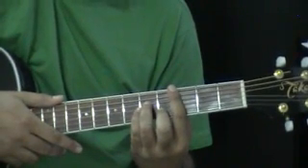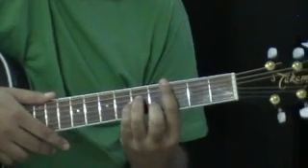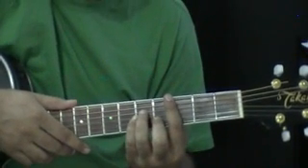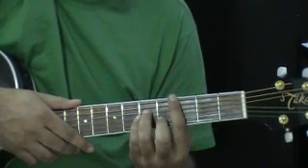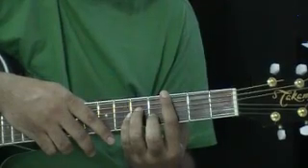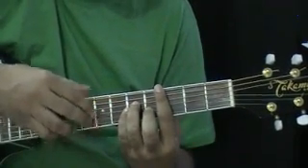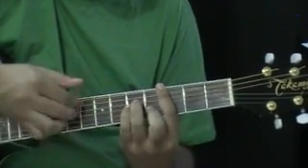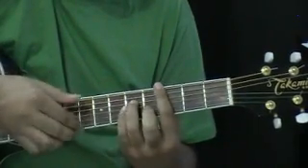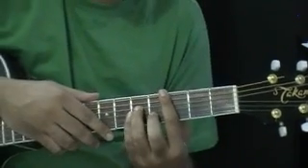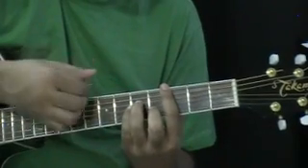So this is how it will sound in C minor, and I'll first show it to you in the original speed, then I'll slow it down, and then I'll show you a few ways to play that. So here's how it will sound in C minor. So it's a fairly straightforward pattern, as you can see. I'll slow it down.